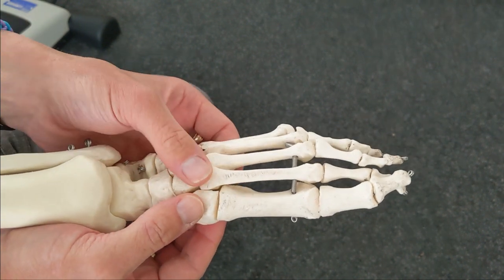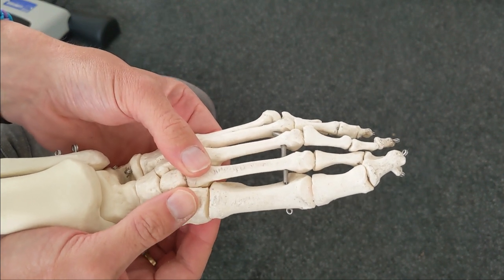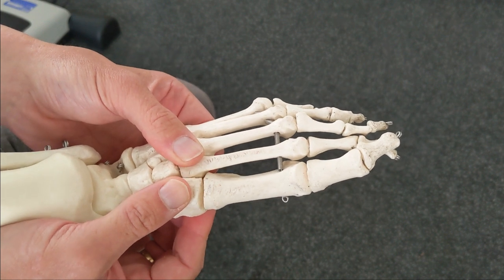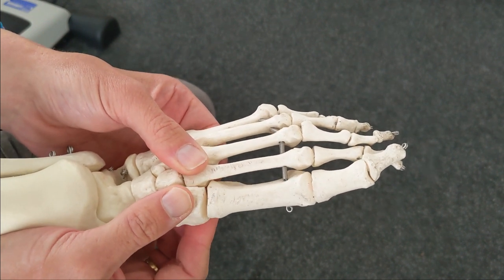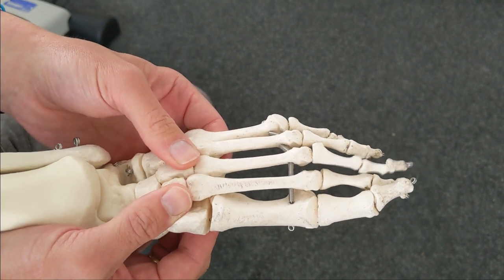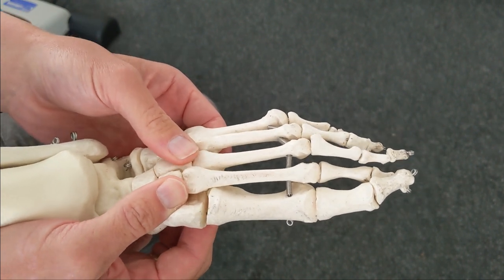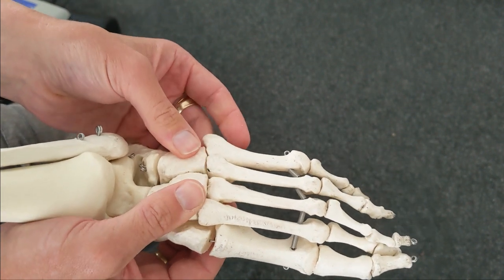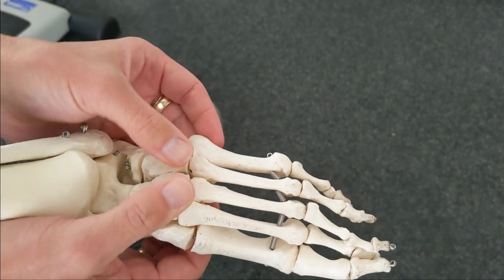So we can just hold this one and we can start to shear it. A lot of the actual movements in the foot are shearing joints or plane joints. So you can start to move up and down. We can move along and start to move up and down. You probably won't get this much movement out of your own foot because this is obviously a model, but you can start to move along and you can see that shearing motion.